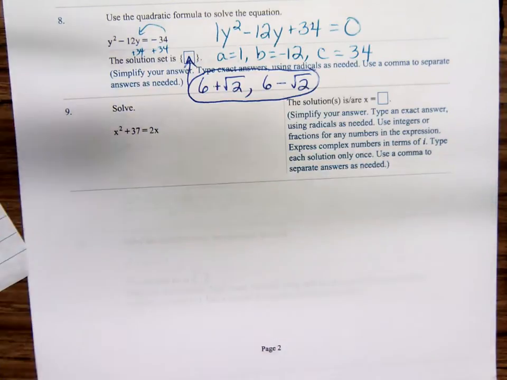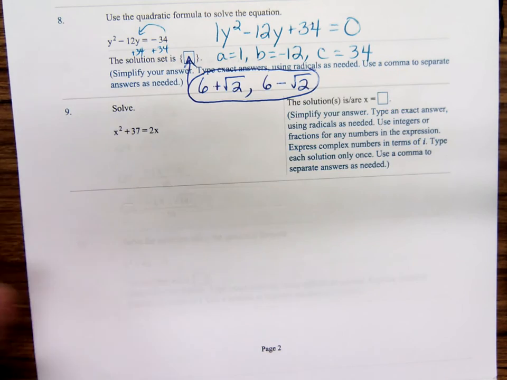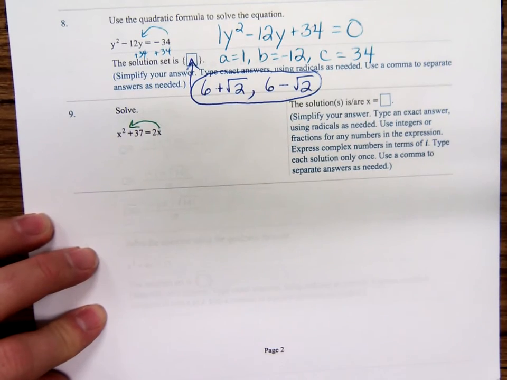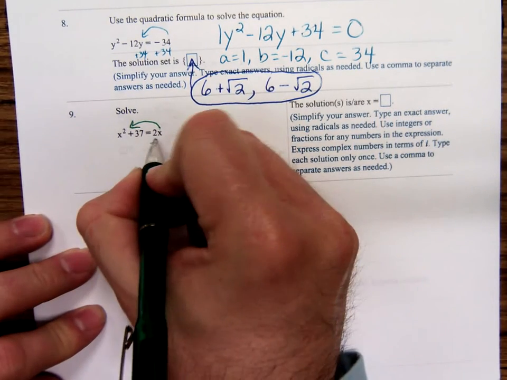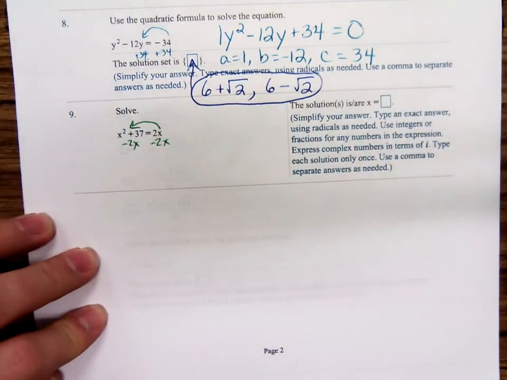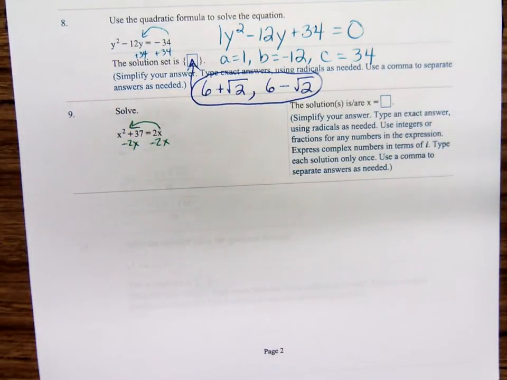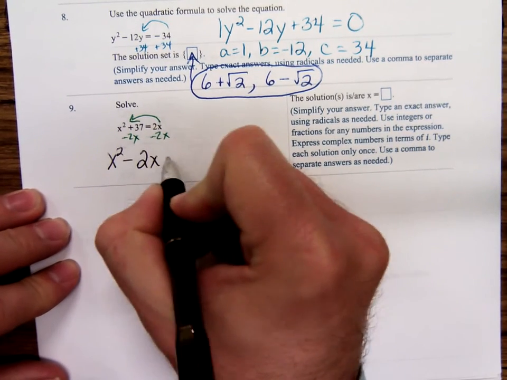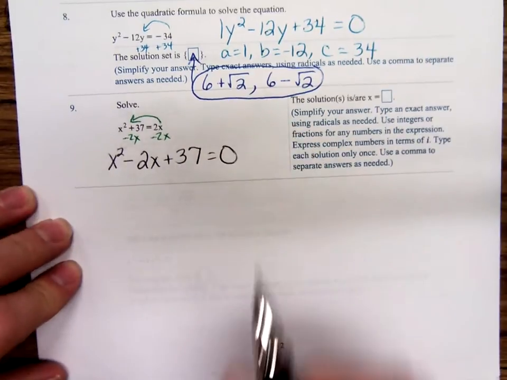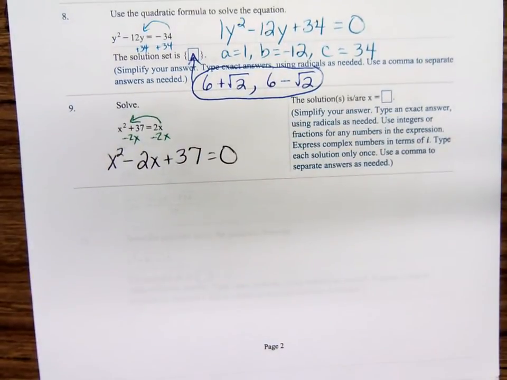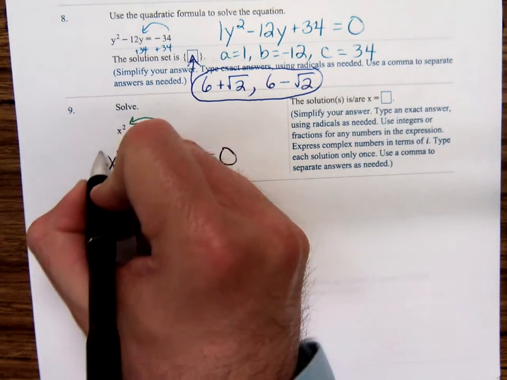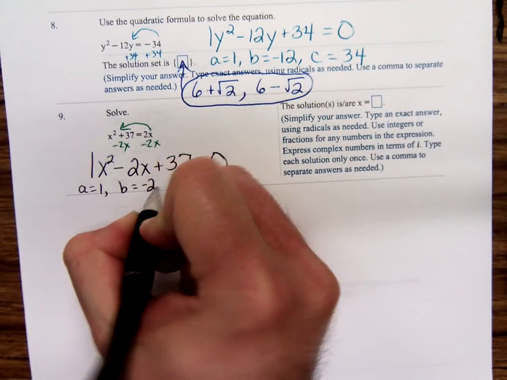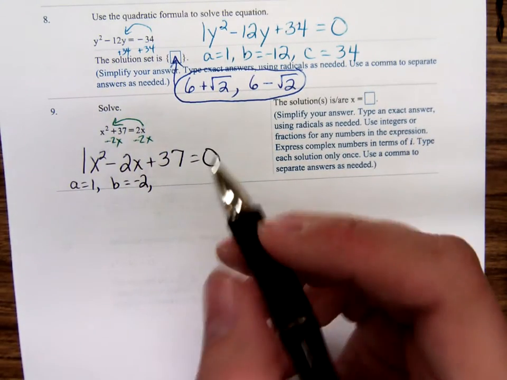So I'm going to need to move this 2x over, or if you want to subtract 2x from both sides, then what we're going to be solving is x squared minus 2x plus 37 equals 0. A is 1, B is negative 2, and C is 37.